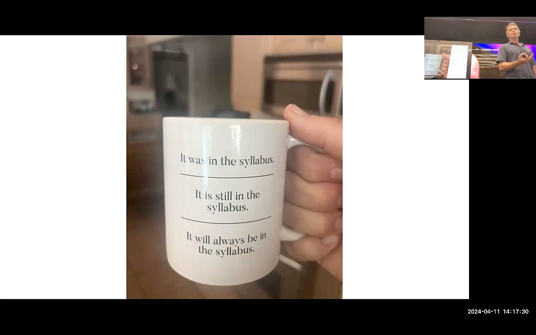My father-in-law gave me this mug, but maybe this is something we still come across: we get a lot of questions from students. When's the exam? How much is this worth? How much is that worth? And it can take a lot of bandwidth from you. It can take a lot of bandwidth from your TAs.